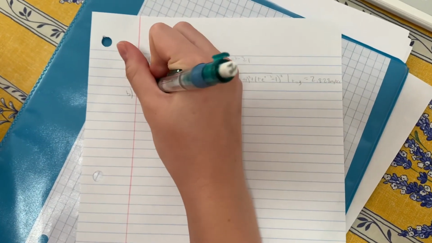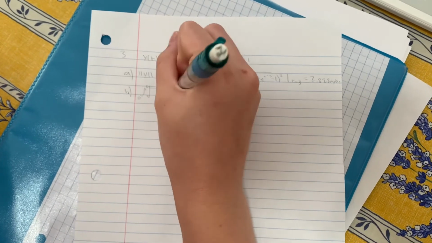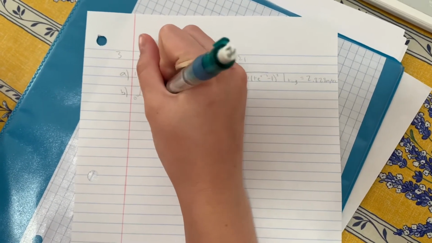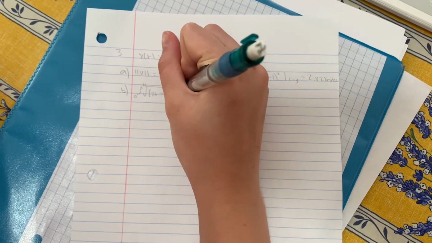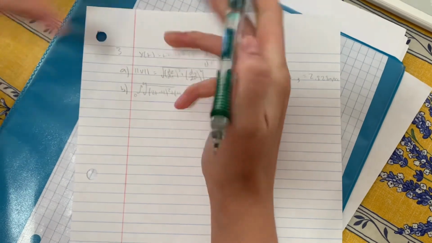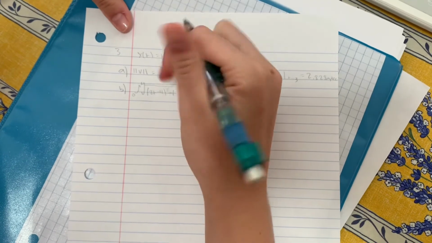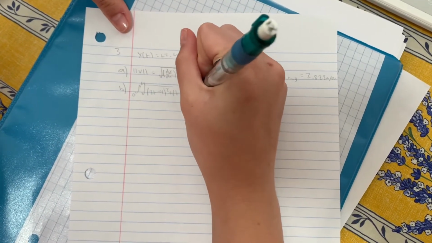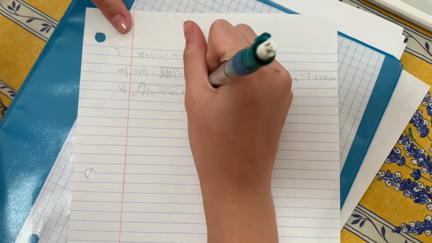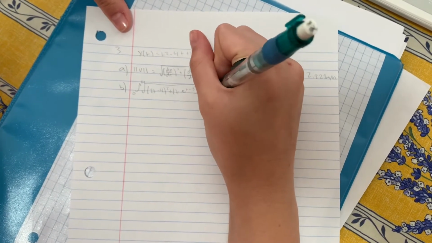Then for B, we're just trying to find the distance traveled from 0 to 4 seconds. So I just set up an integral from 0 to 4 of the square root of dx/dt squared plus dy/dt squared, which I'll plug into the calculator and you get 11.588 meters.